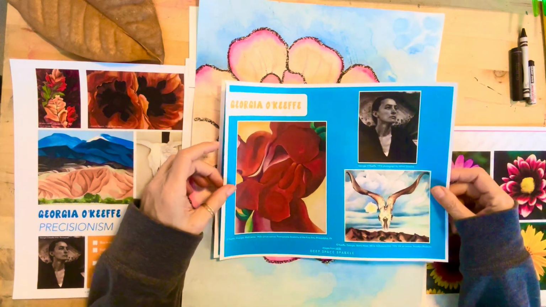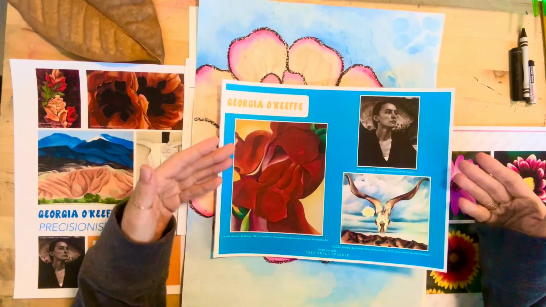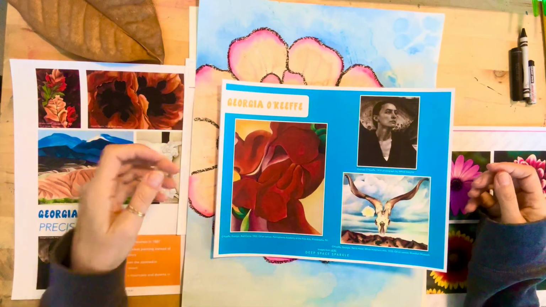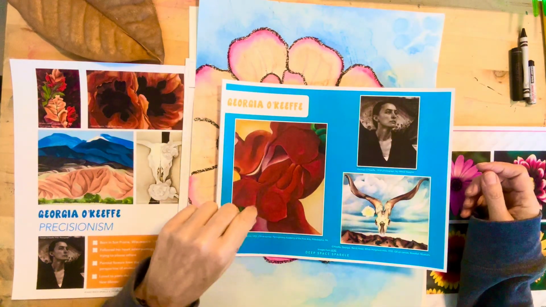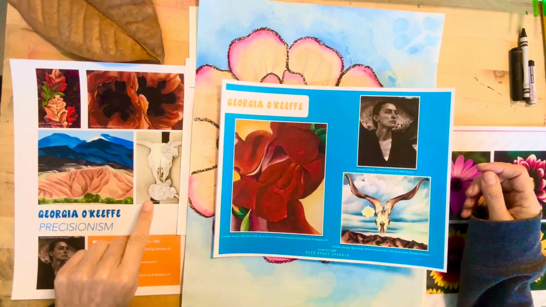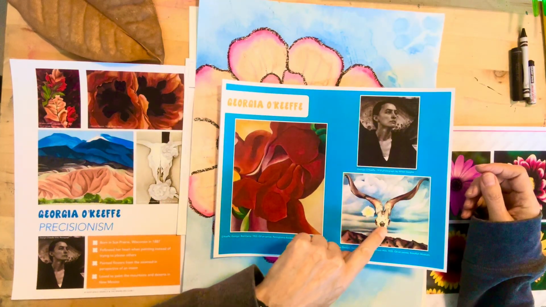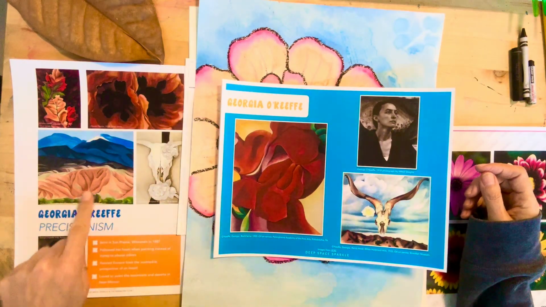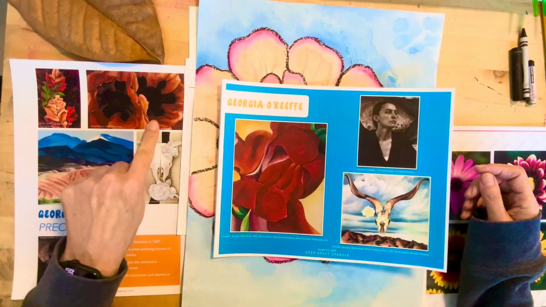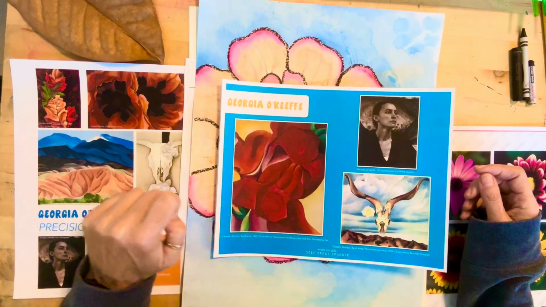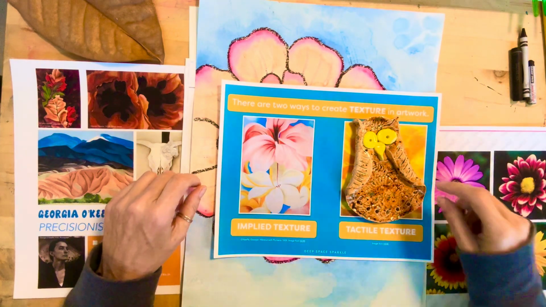Hello, artists. Today we are looking at the work of Georgia O'Keeffe and being inspired by her work. She liked to paint close-ups of flowers as if it was the insect looking at them, but she also did landscapes and skulls and leaves. She's very famous for her flowers. So that's what we're going to be inspired by today.